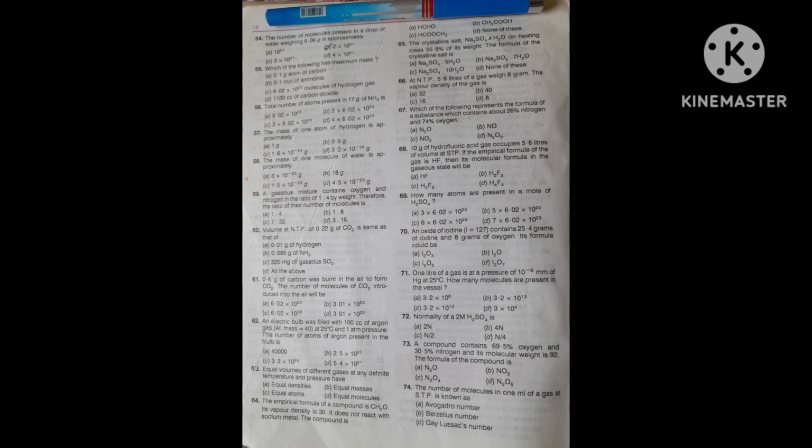Because the empirical formula is HF, 1 is for hydrogen, 19 is for fluorine. So the molecular formula will be (HF) whole 2, that is H2F2.